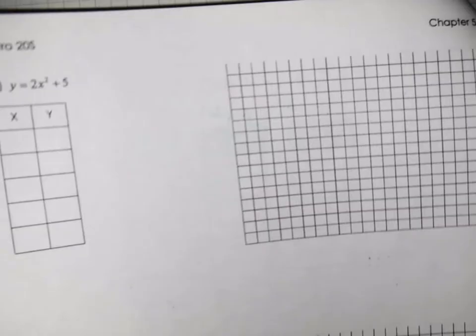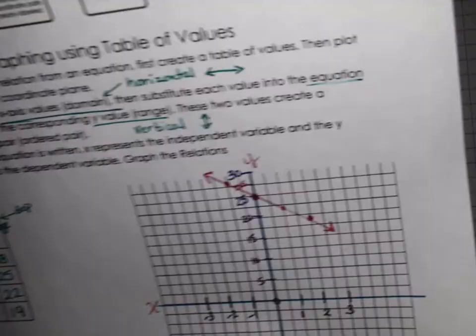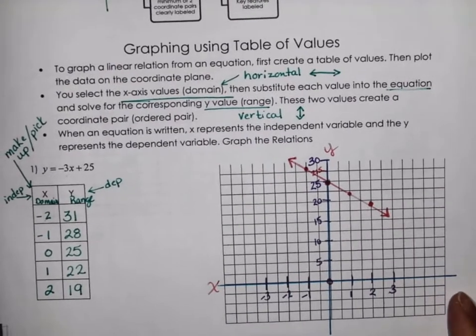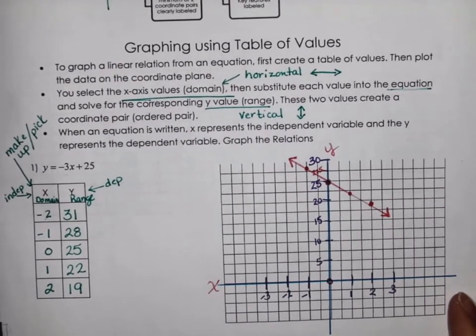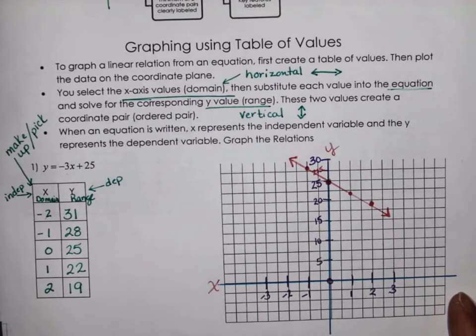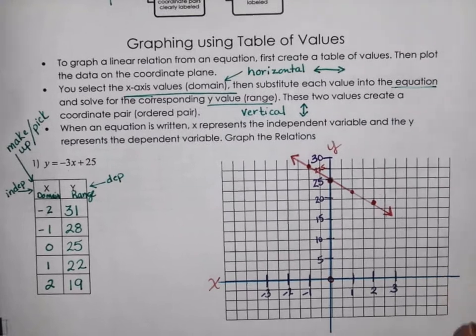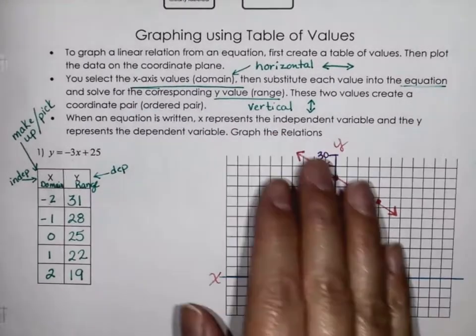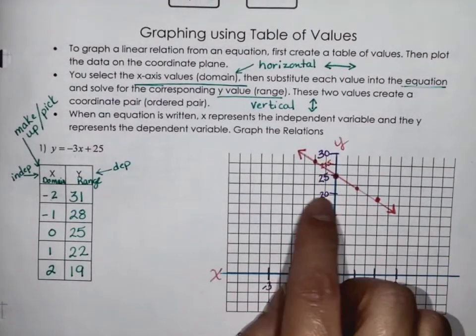Ooh, going back to this one. Sorry, I'm flipping back to that first page there for a second. Is that a function? Yes, it is a function. How come? No repeats in the domain. It doesn't double back on itself, right? Like it's a nice straight line. There's no double X's anywhere.